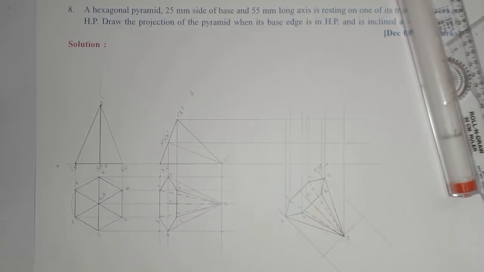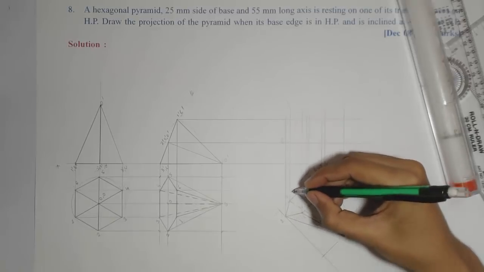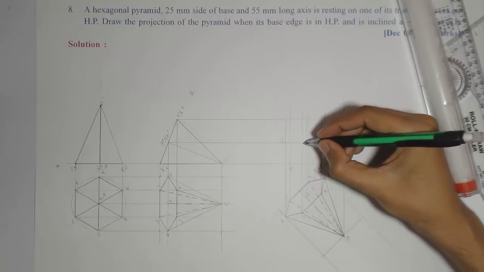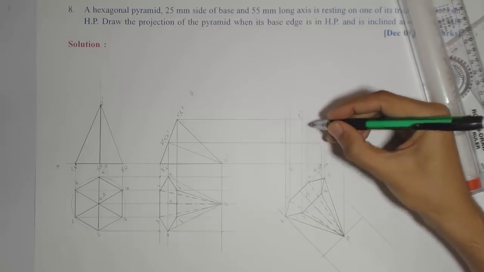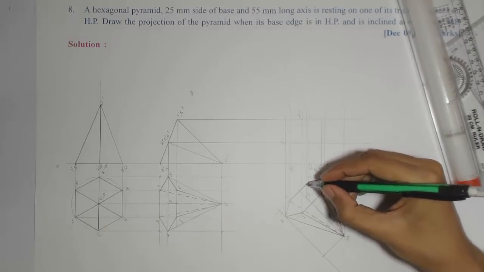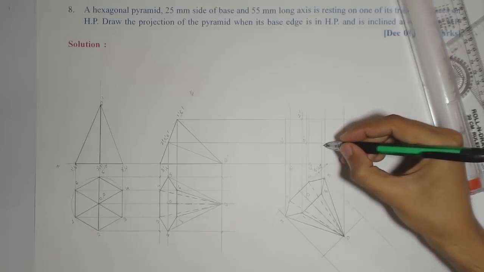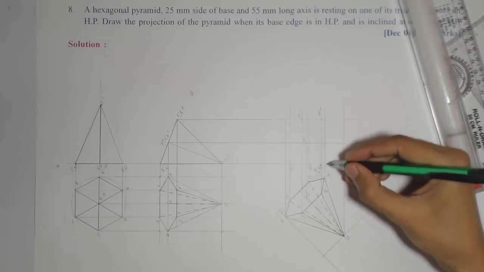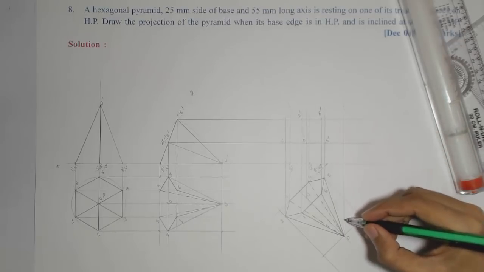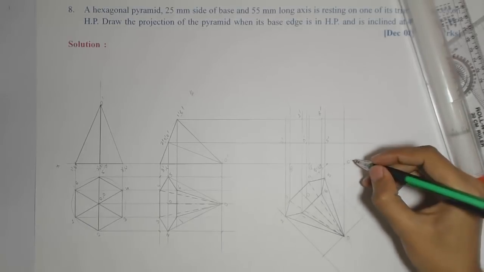Now we'll locate the points. First 2 dash and 3 dash will be on the XY line, then 1 dash will be on the topmost line, 4 dash again on the XY line, center of the base here O dash, 6 on the topmost line 6 dash, 5 along the same line as that of 2 dash, then O will be again on the XY line, 2 dash.